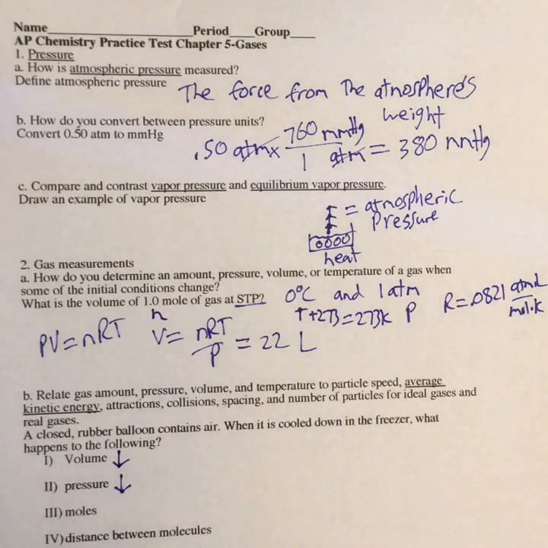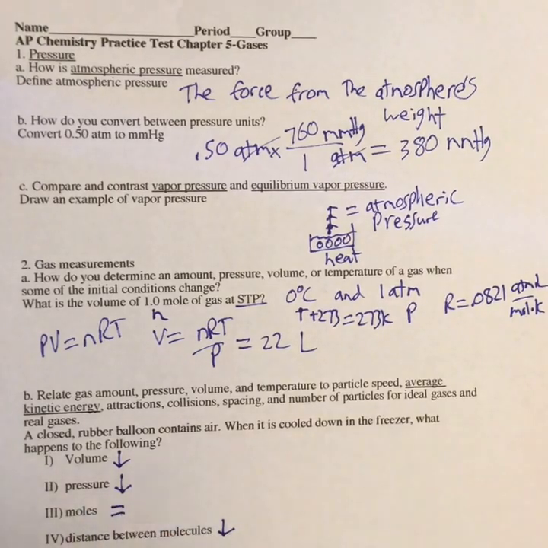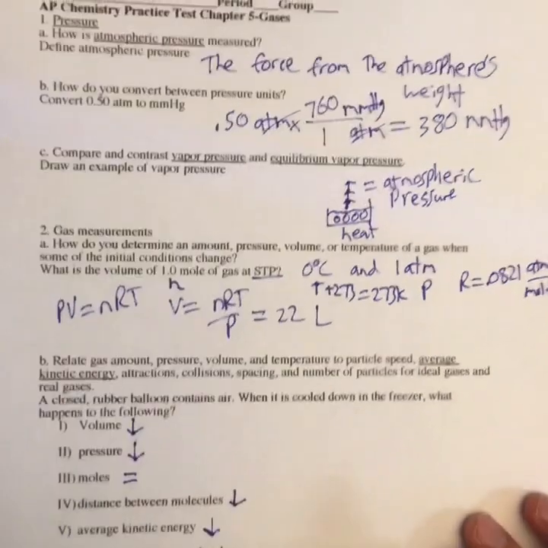The gas is getting closer together because the volume is decreasing. The moles are staying the same, so we're assuming they're not getting out of the balloon.